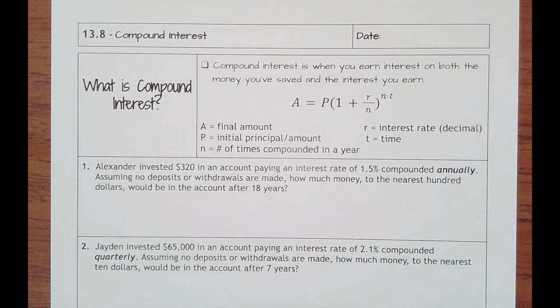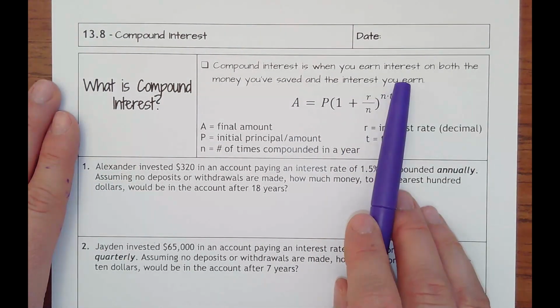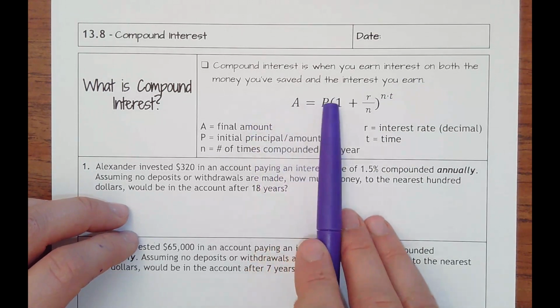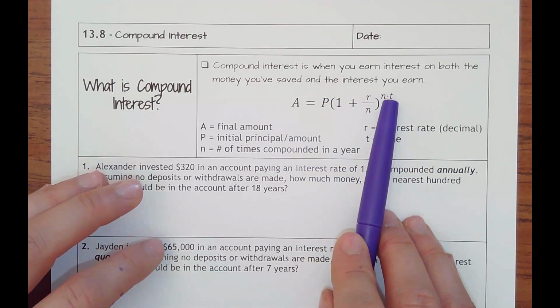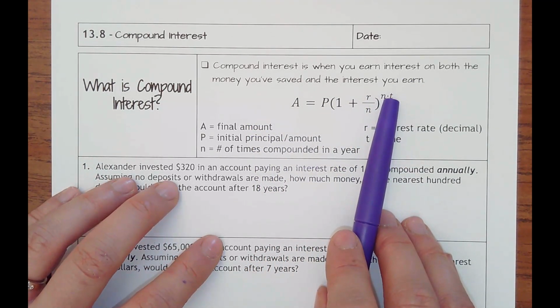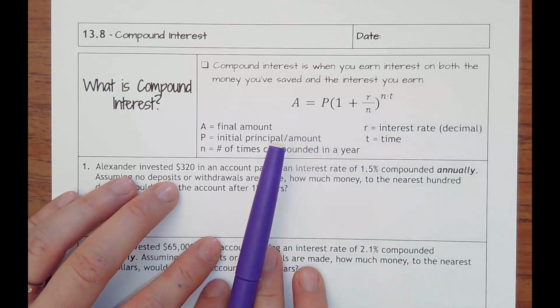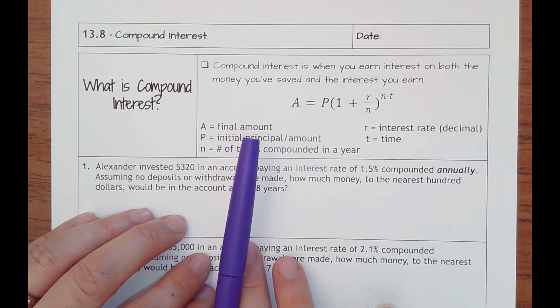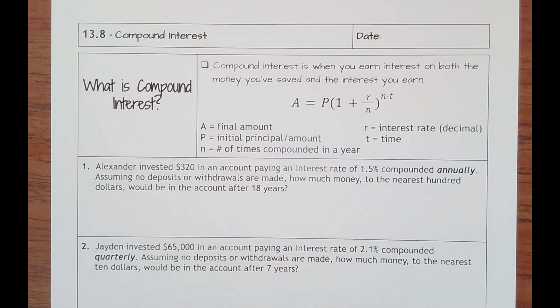Lesson 13.8 is compound interest. So you might be wondering, what is compound interest? When you're compounding something, you're putting it together. So compound interest is when you earn interest, you're earning money on both the money you've saved and the interest you earn. And so if you put $100 in and it's earning interest, that interest will tag on top of the $100, and then you'll earn more money on top of that, and on top of that, on top of that. It's compounding, it's putting it together.